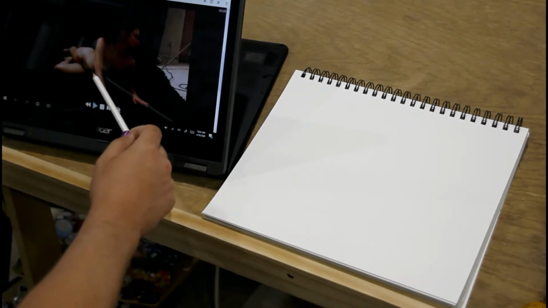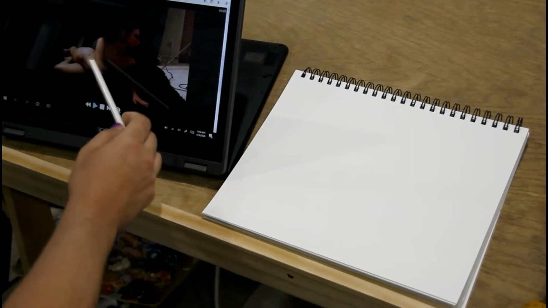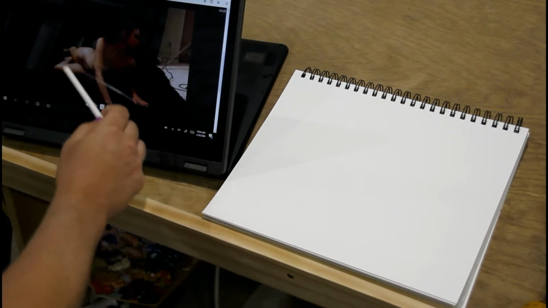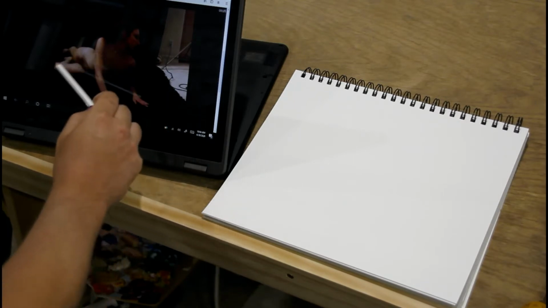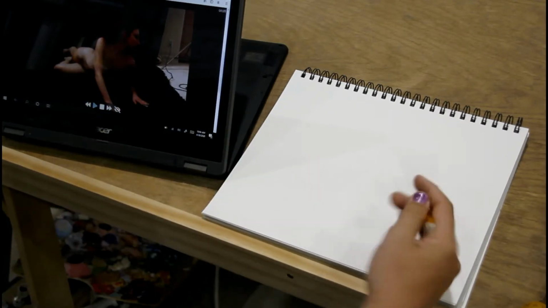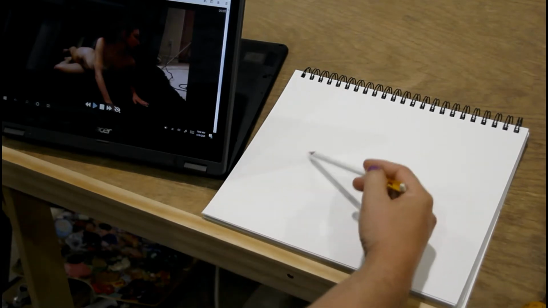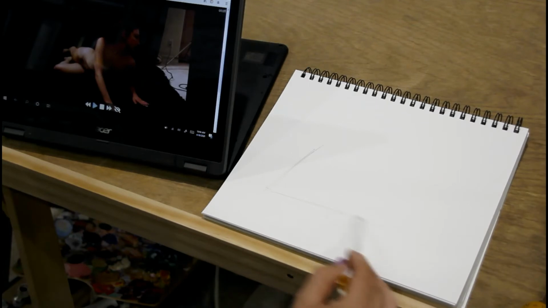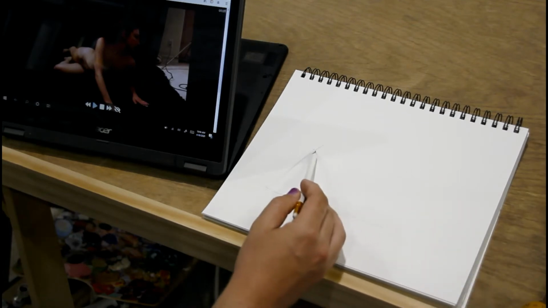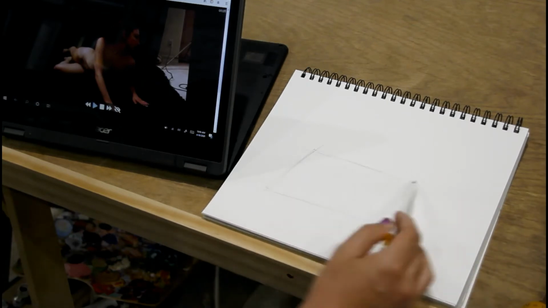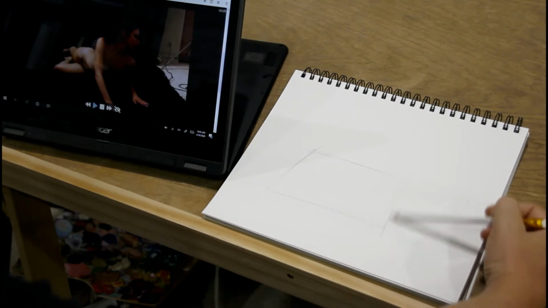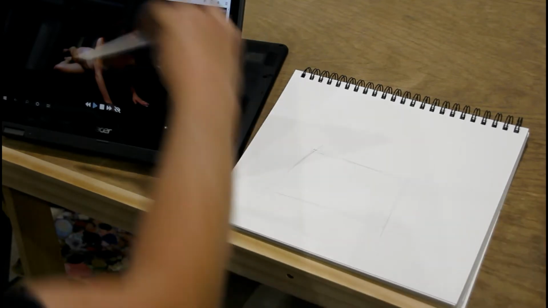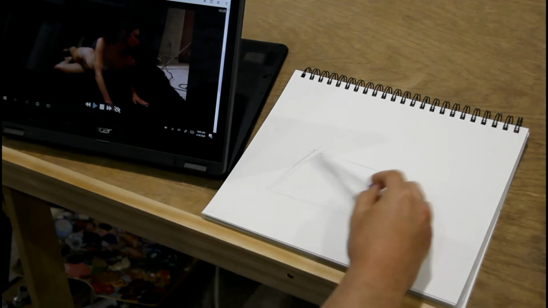So the first thing I would do with this area right here, I am going to ignore this whole leg entirely. I'm just looking at this shape here. If I can get that shape, and I'm going to zoom in on that area, make sure I have that angle right.